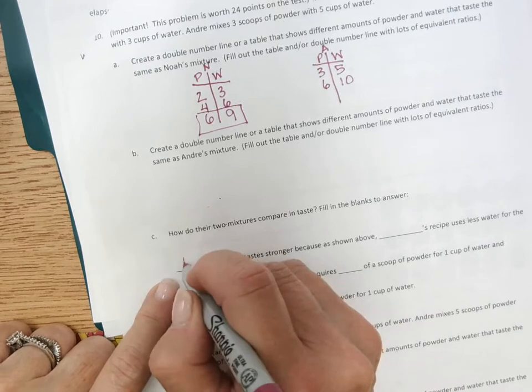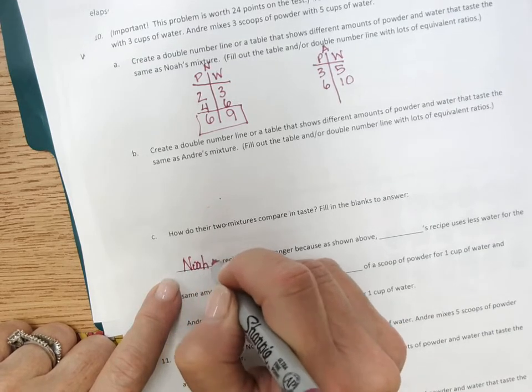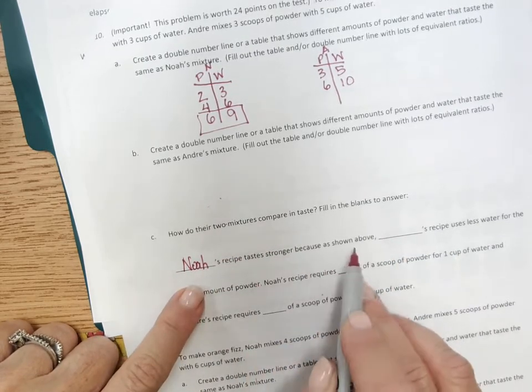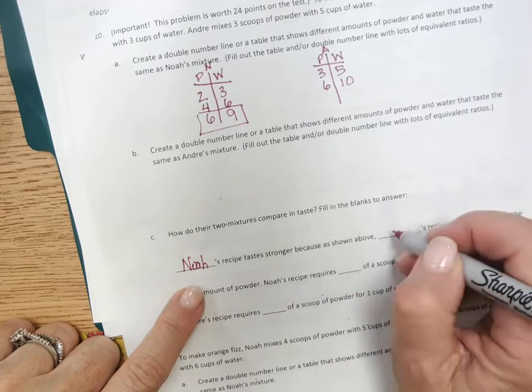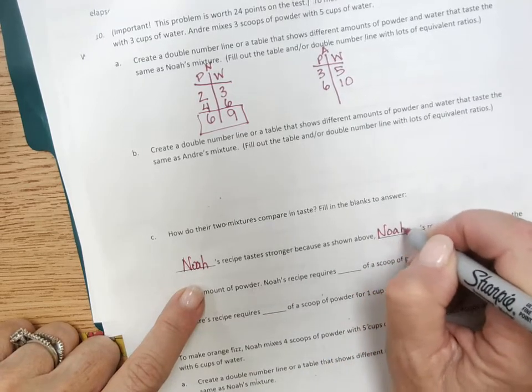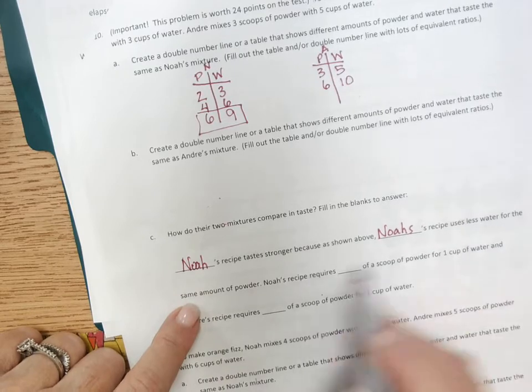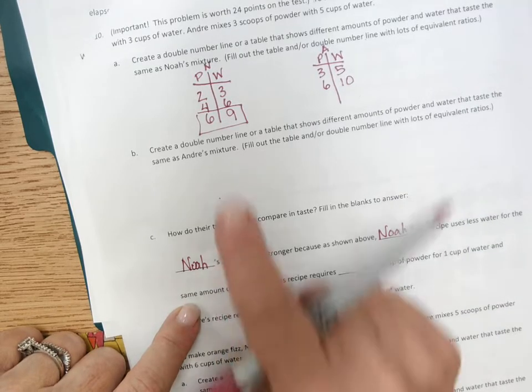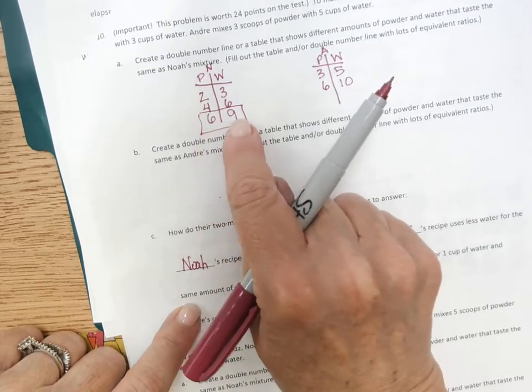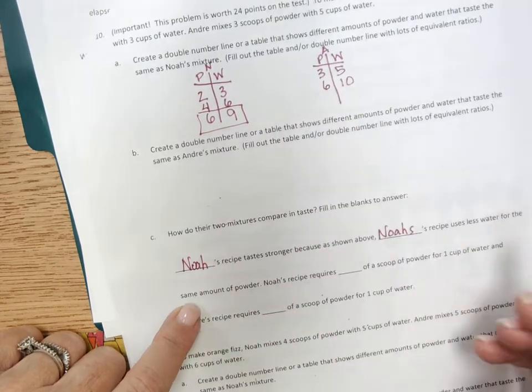So Noah's recipe tastes stronger, shown above. Noah's recipe uses less water for the same amount of powder. So 6 with 9 waters, 6 with 10 waters.